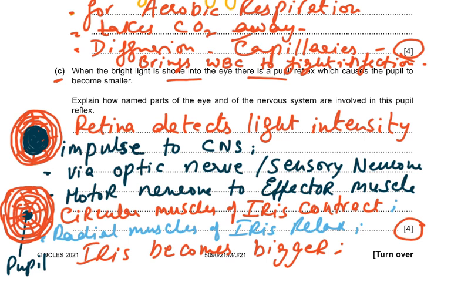Now, as you look at the mark scheme, it is very clear. The retina detects light intensity, the impulse goes to the central nervous system along the optic nerve, and of course it's the sensory neuron which is carrying the impulses. Then the brain sends a motor neuron which comes back to the muscles of the iris, and the circular muscles of the iris contract, the radial muscles of the iris relax, and the iris becomes bigger.